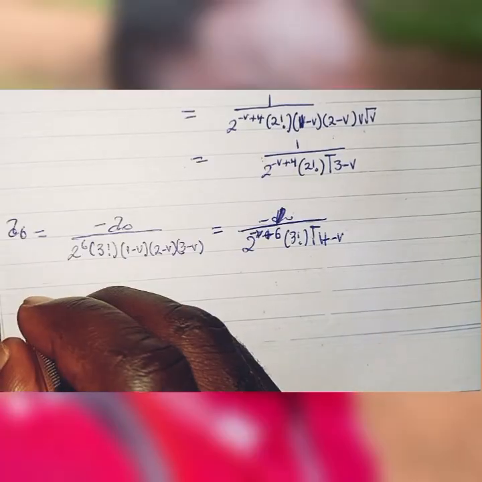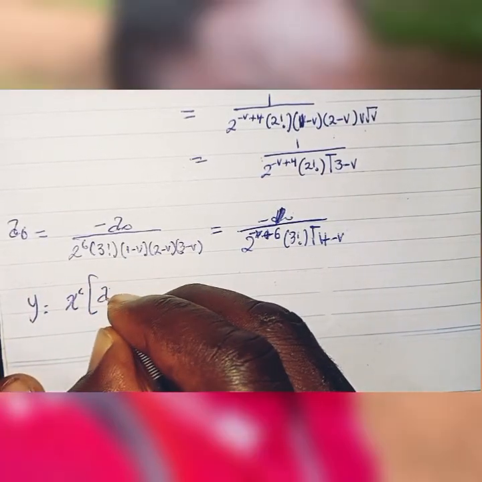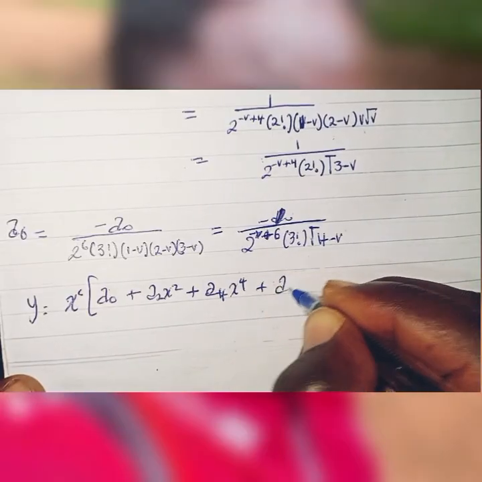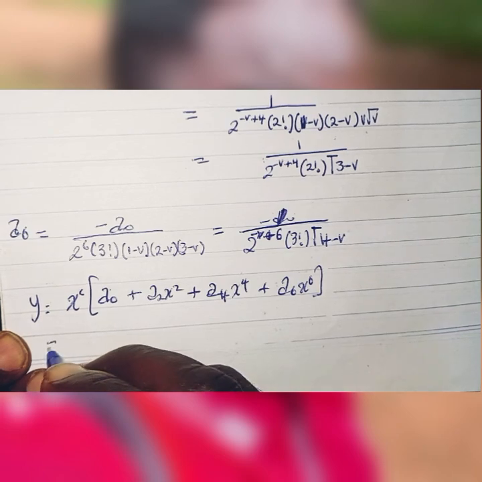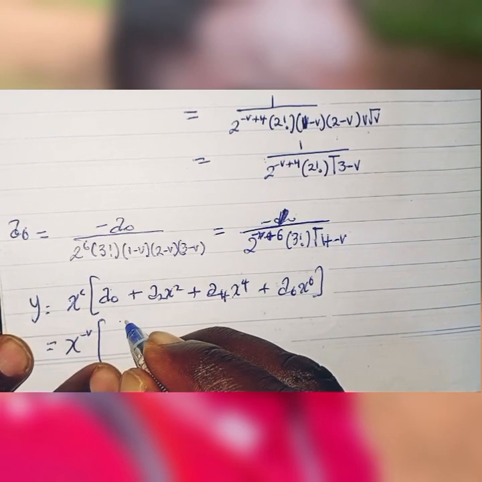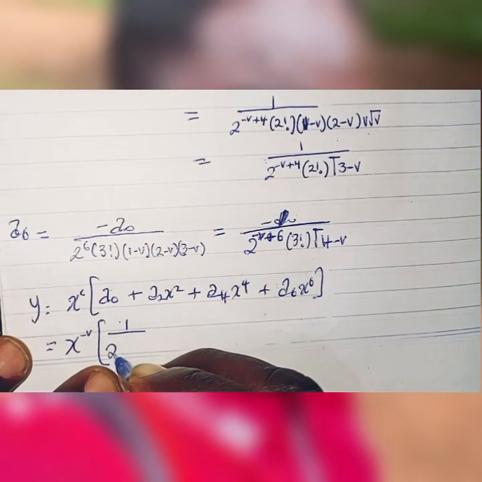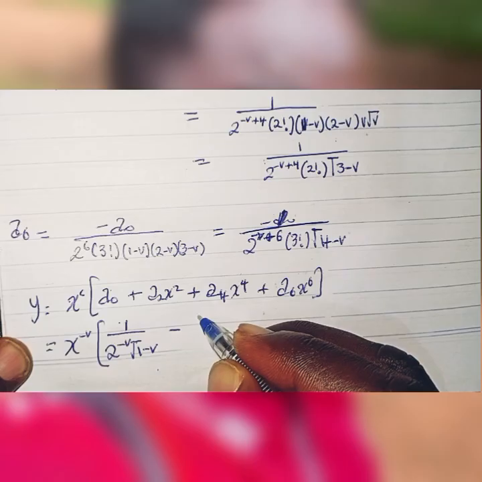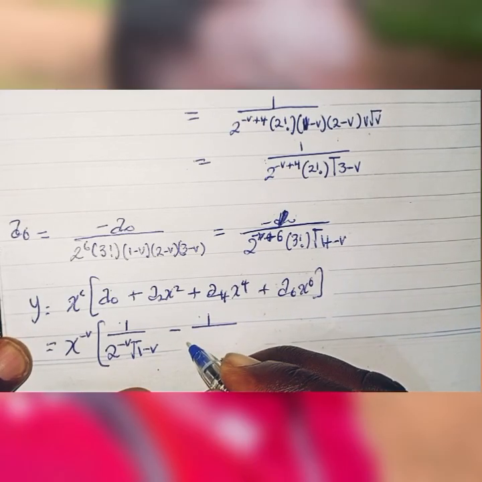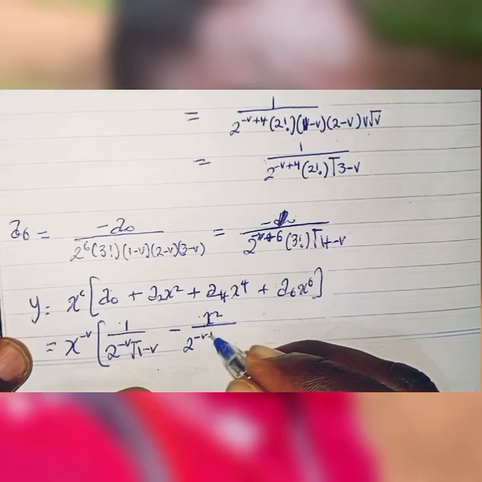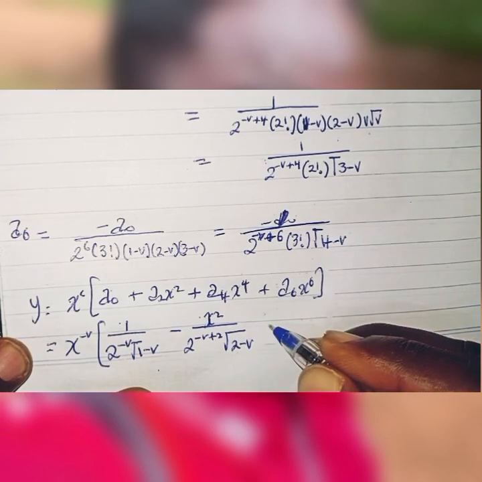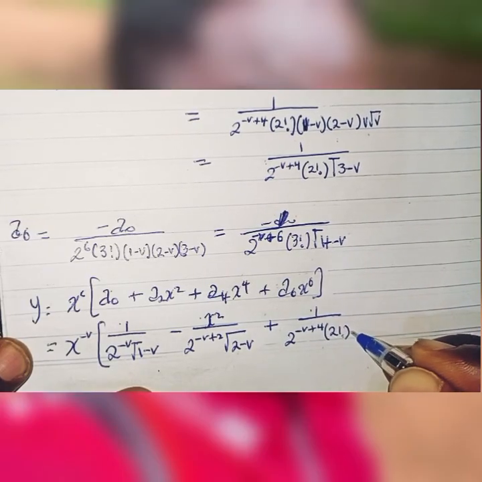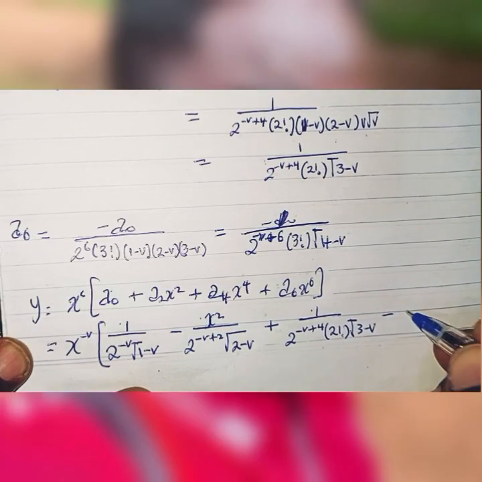Now writing it back to the formula, so y equals x raised to power c in bracket of a naught plus a2 x squared plus a4 x raised to power 4 plus a6 x raised to power 6, which we are going to have x raised to power minus v now in bracket of 1 over 2 minus v gamma 1 minus v minus 1 over x squared over 2 minus v plus 2 gamma 2 minus v plus 1 over 2 minus v plus 4 gamma 3 minus v minus the next one, this is x raised to power 4.